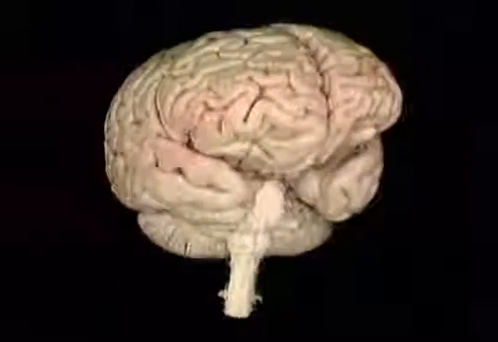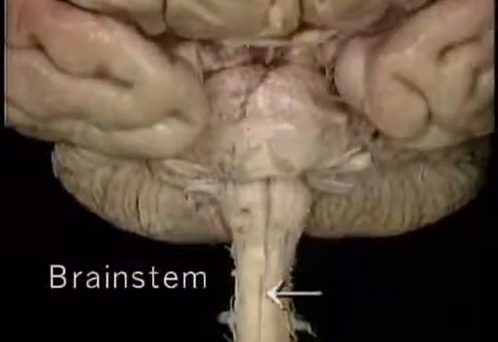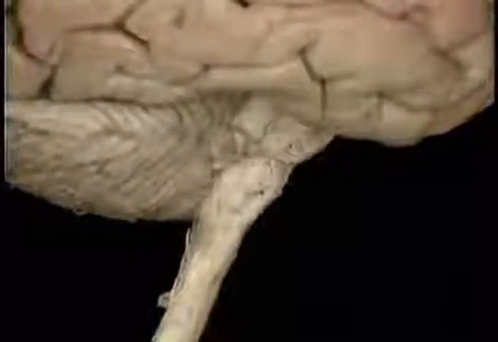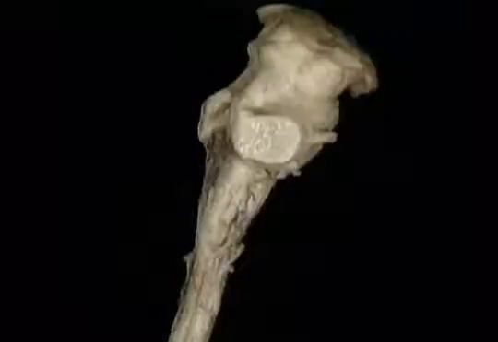To understand the external features of the brain, we'll start with the central stalk, which is known as the brainstem. To look at it, we'll take the rest of the brain out of the picture. Here's the brainstem. It consists of the medulla, the pons, and the midbrain. The brainstem contains tracts that connect the cerebrum, the cerebellum, and the spinal cord. And it contains nuclei that serve basic autonomic functions. It's also the origin of nearly all the cranial nerves.